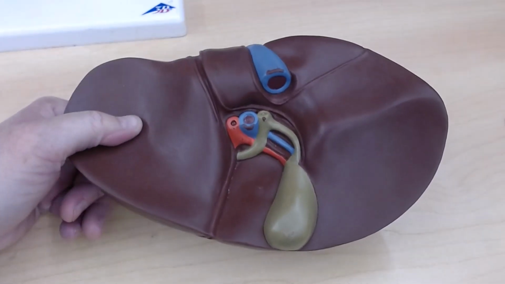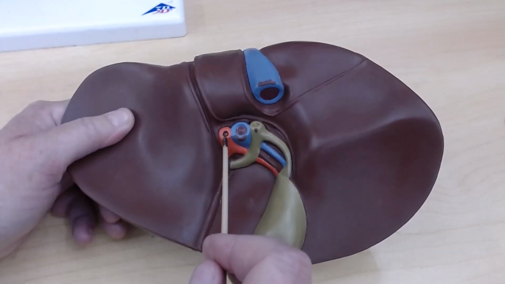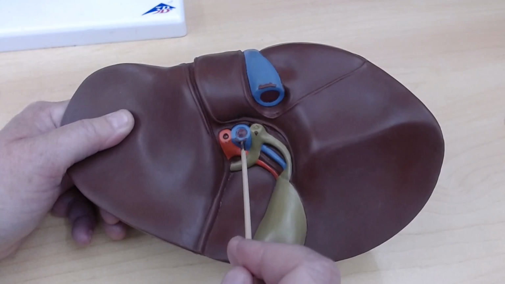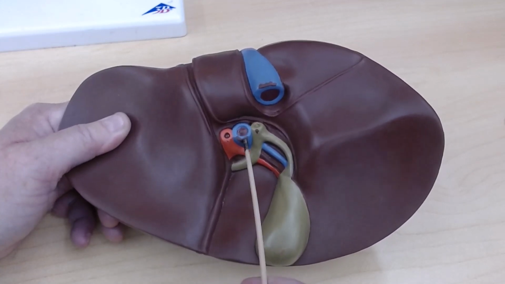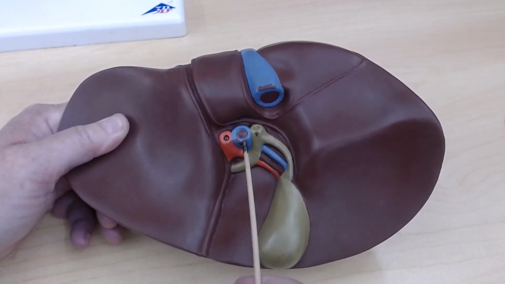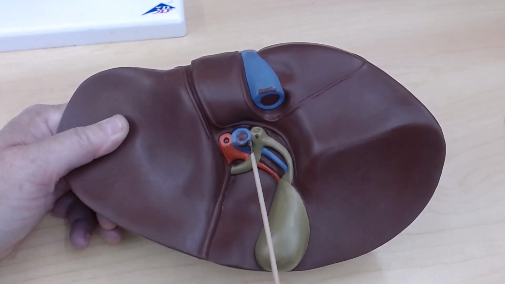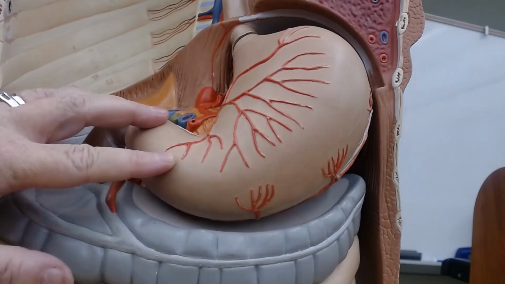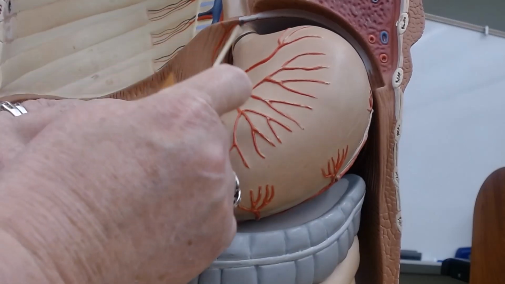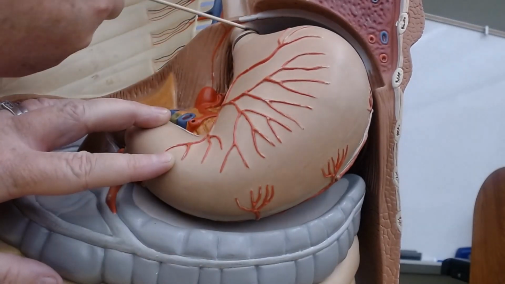There's two other things you might notice here. This is the proper hepatic artery, and this is the portal vein, or hepatic vein, or hepatic portal vein. Okay, all of those will work for me. All right, so here is the stomach. Here's part of the diaphragm. Here's part of the diaphragm.